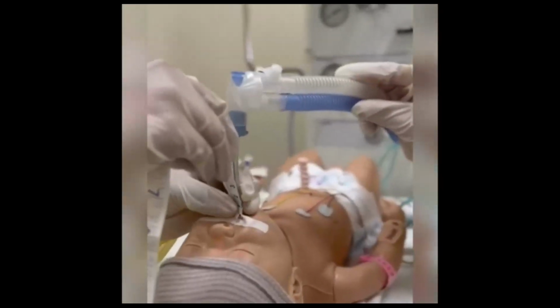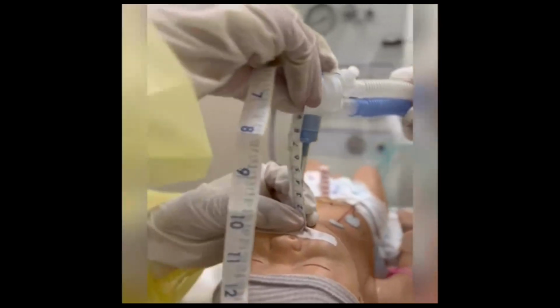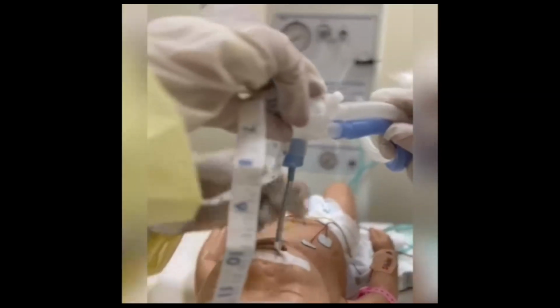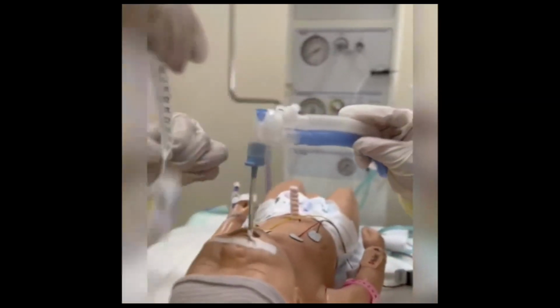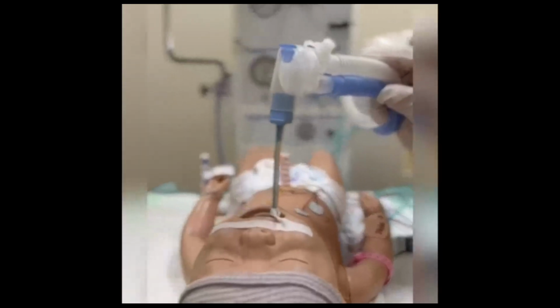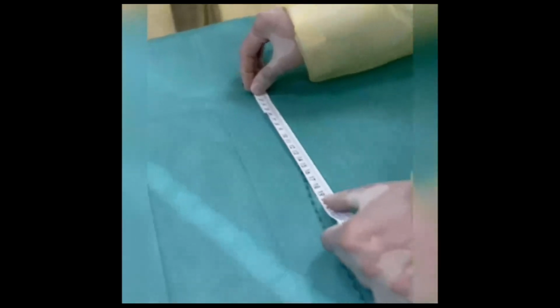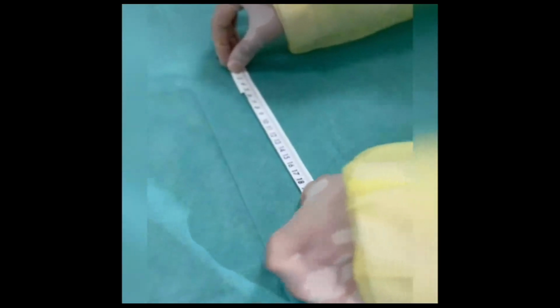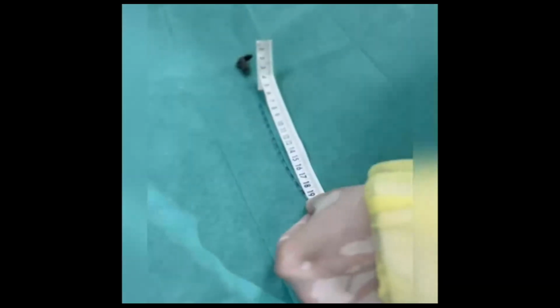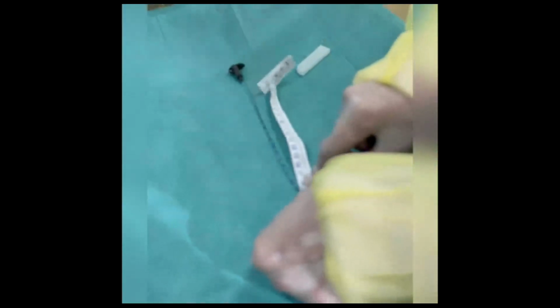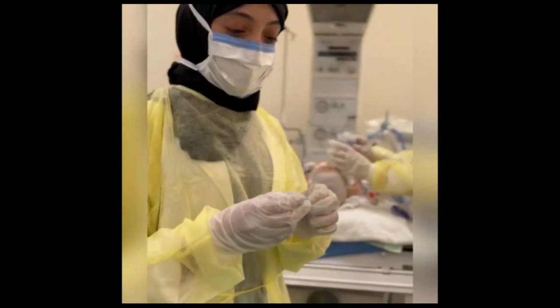From the tip of the nose to the ear tragus, this one. From the tip of the lips to the end of the connector. It was 9 plus 10, 19, plus 0.5, 19.5. The medication, expiry and color.